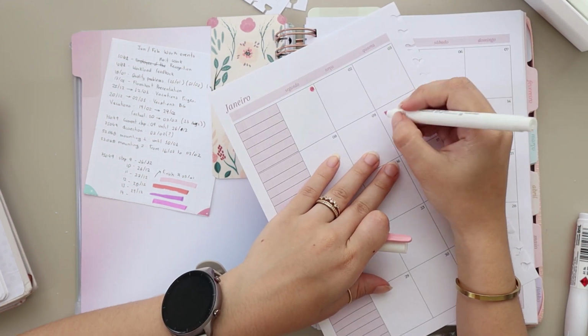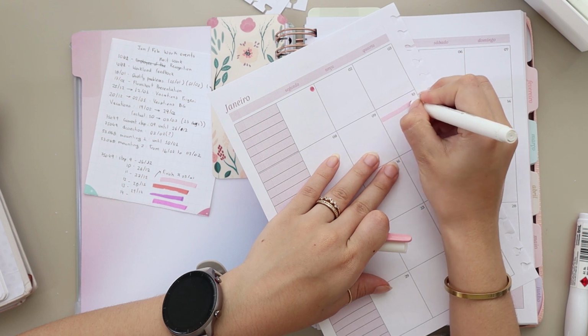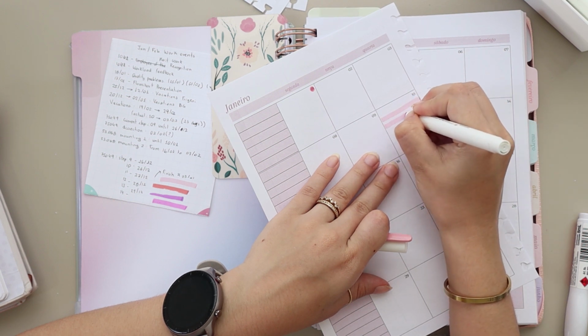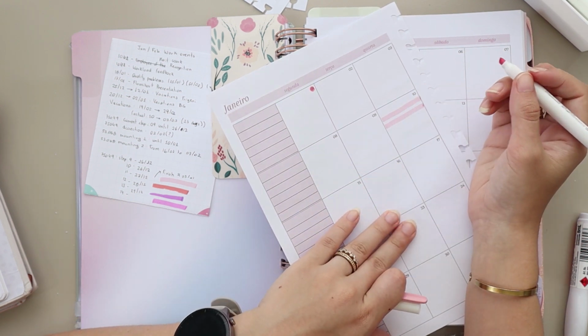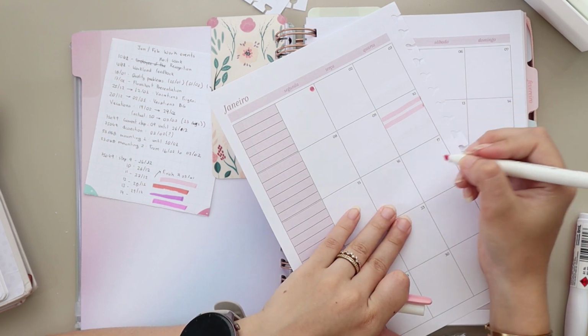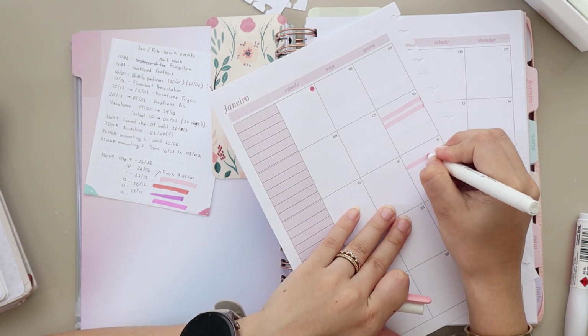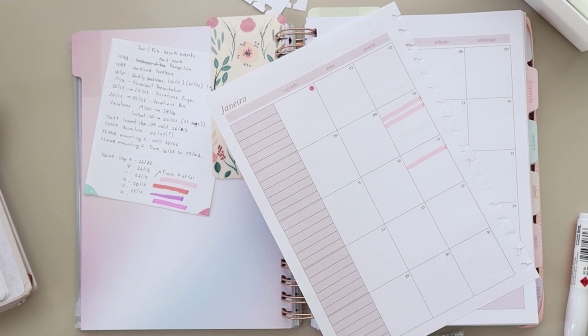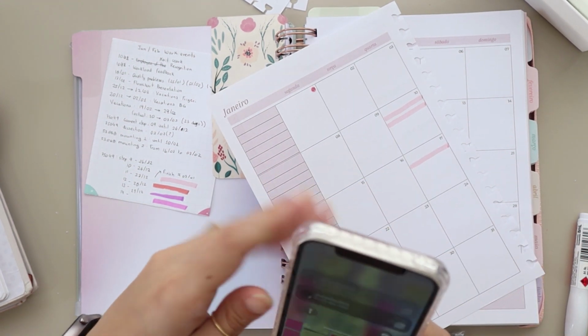I actually have 2 important meetings on the 10th, so I'm going to put 2 here. And then I also have one important one here on the 17th. I just need to check the time for both of them.